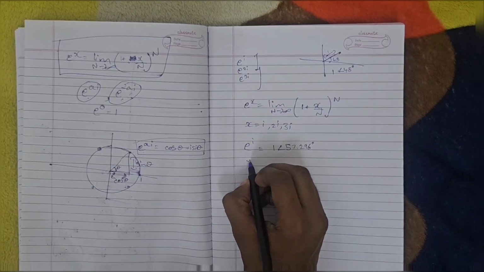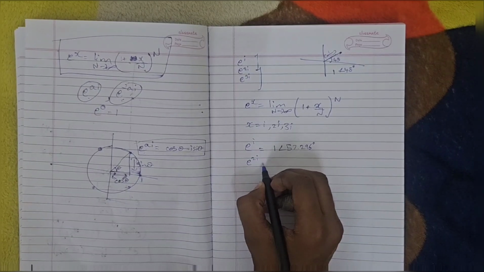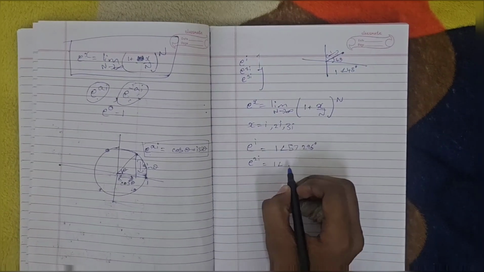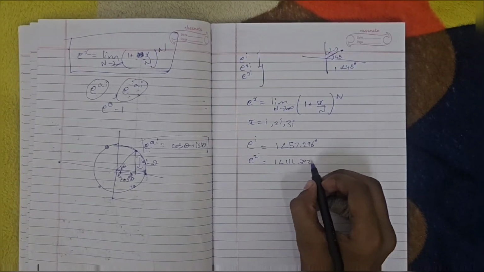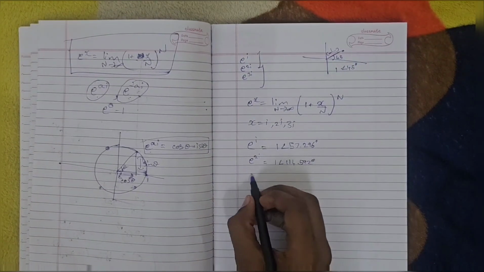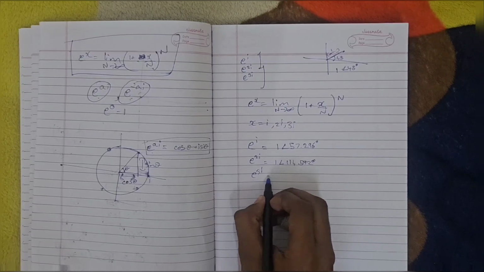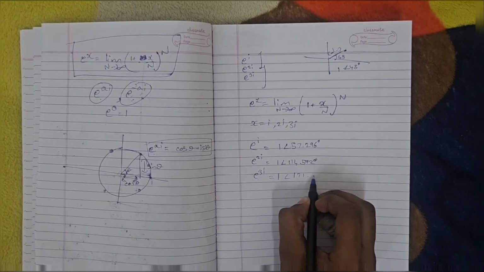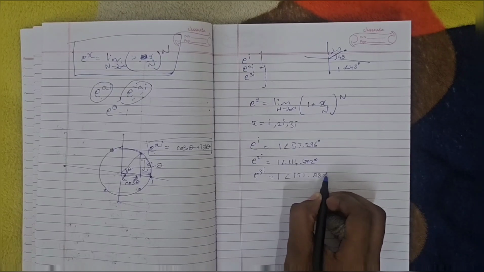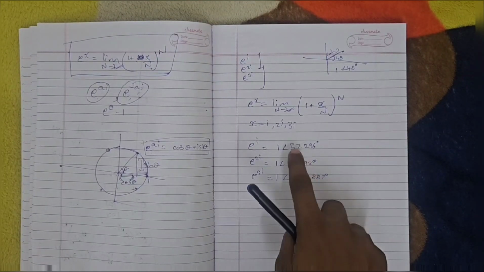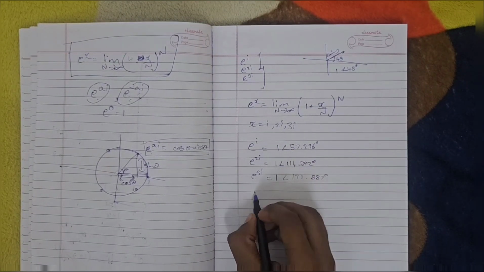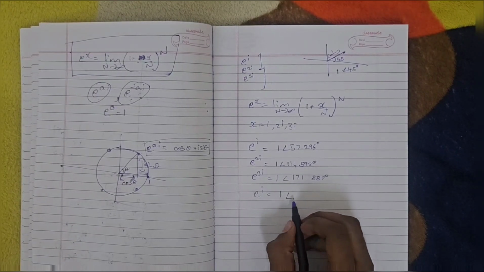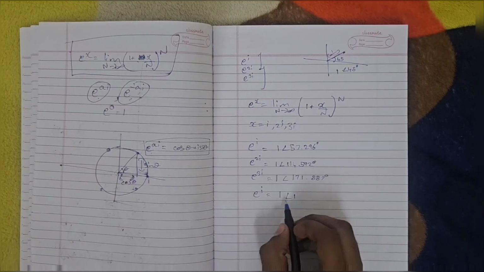Now if I do it for e to the 2i, that is going to equal 1 and 114.592 degrees. And for e to the 3i, I get 1 and 171.887 degrees. And if I write these degrees in radians, I get e to the i equals 1 and then 1 radian.